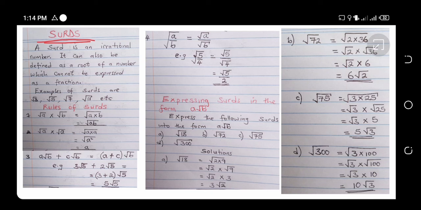We write root of 2 times 36. We do like there in a, which is root 2 times root of 36, and root 2 is a surd. Root of 36, we get the answer as 6. So when you multiply root 2 times 6, we get 6 root 2. So we have simplified it.